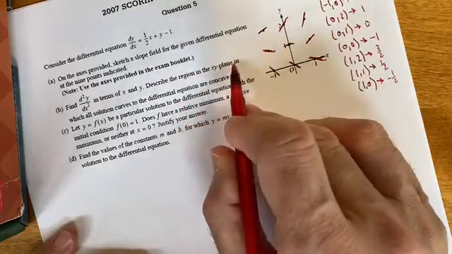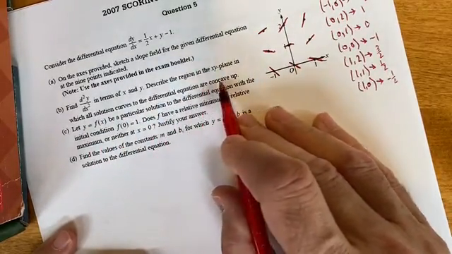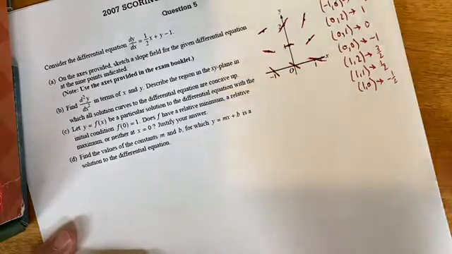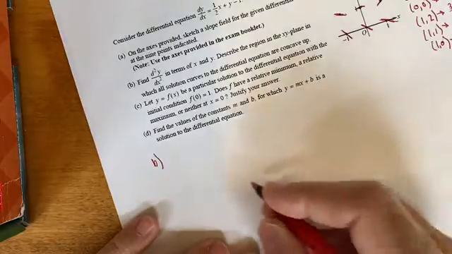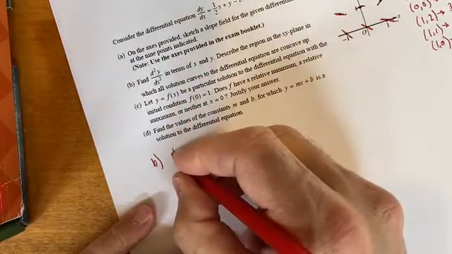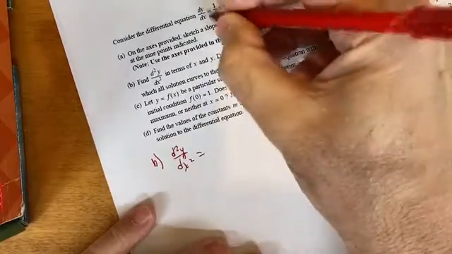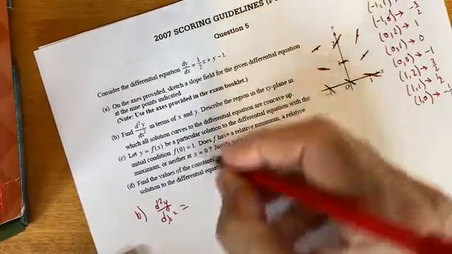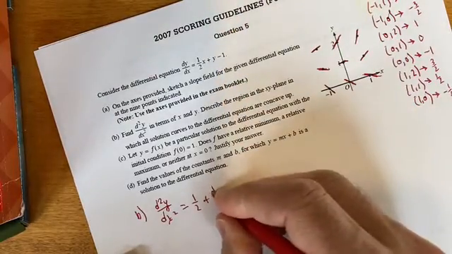Okay, find the second derivative. Describe the region in the xy plane in which all solution curves to the differential equation are concave up. Okay, so let's find the second derivative, d squared y dx squared. Derivative of this is 1/2. Derivative of y is dy dx.